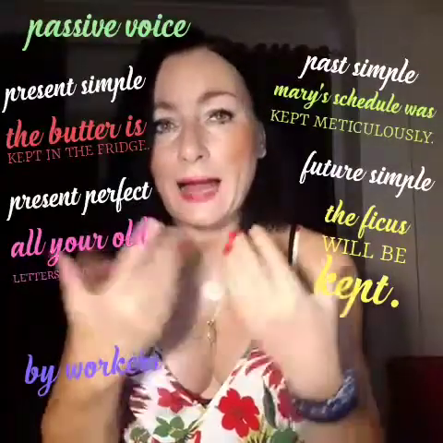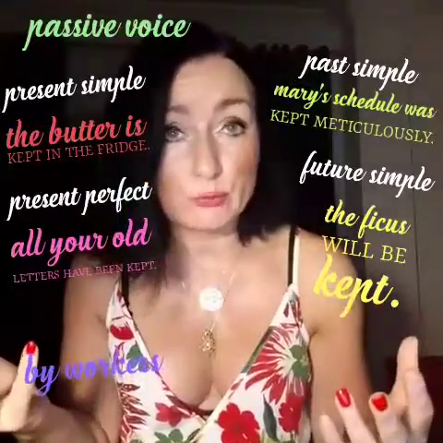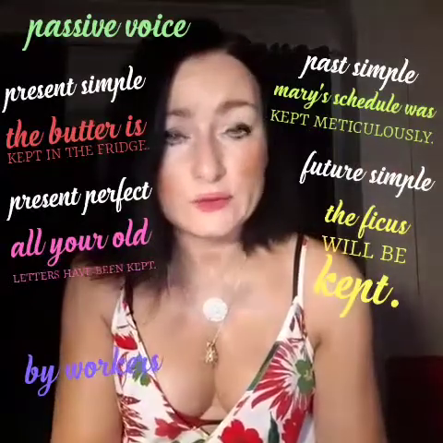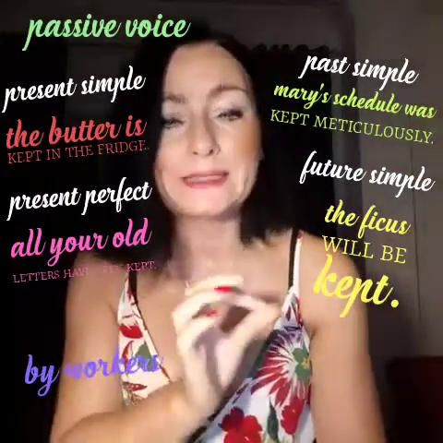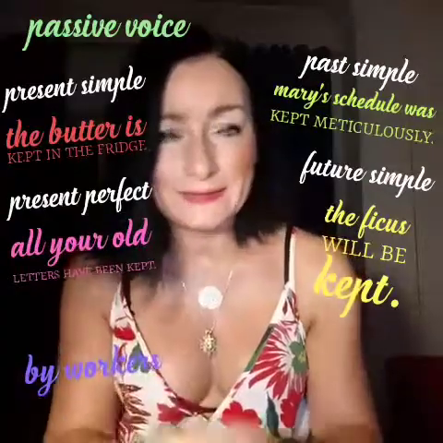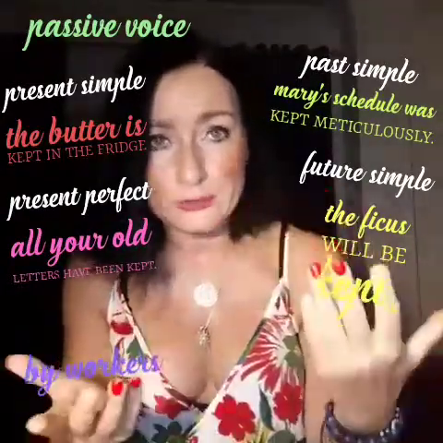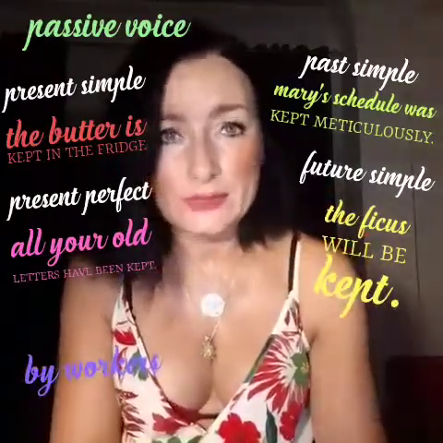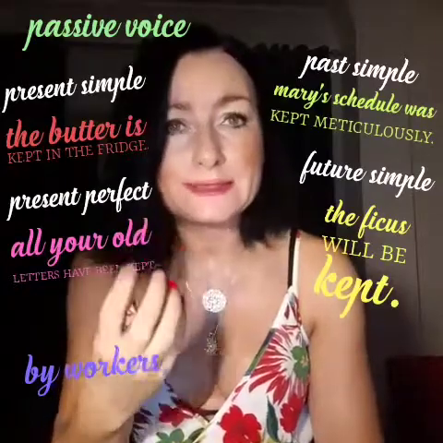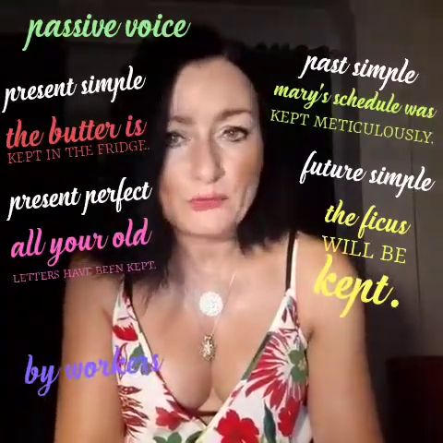But if I, or some agent or the subject of the sentence, is not actually important, then we can switch to passive voice, and that means all your old letters have been kept, because these letters are not actively doing anything. They have been kept. All right? All your old letters have been kept. So this is passive. The agent, who actually did it, is silent. It's not important. We just don't know.